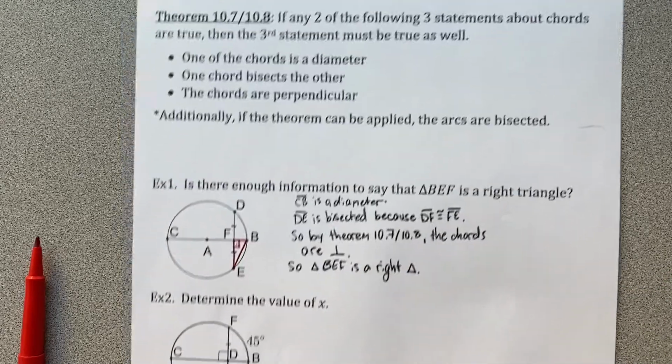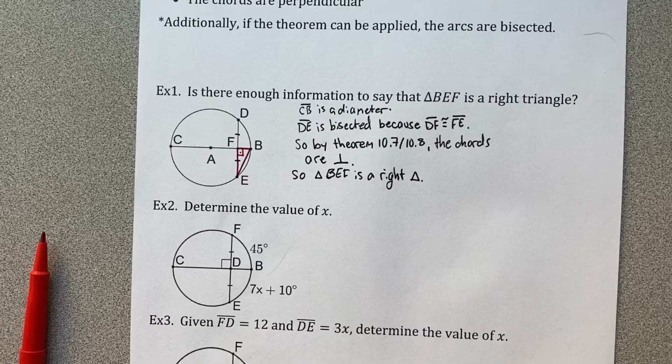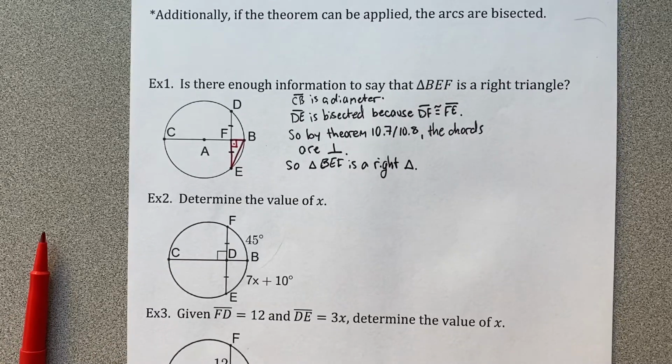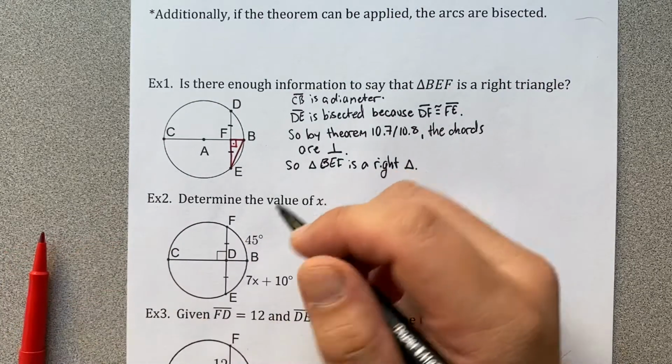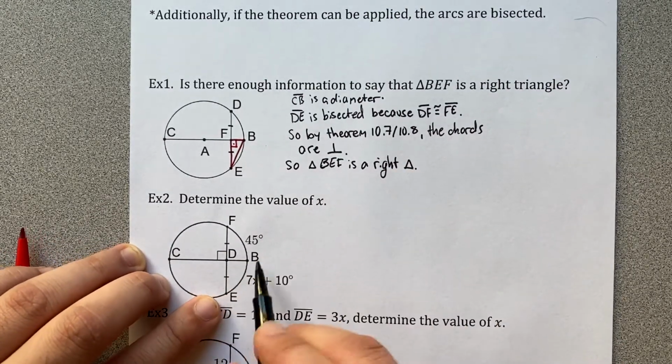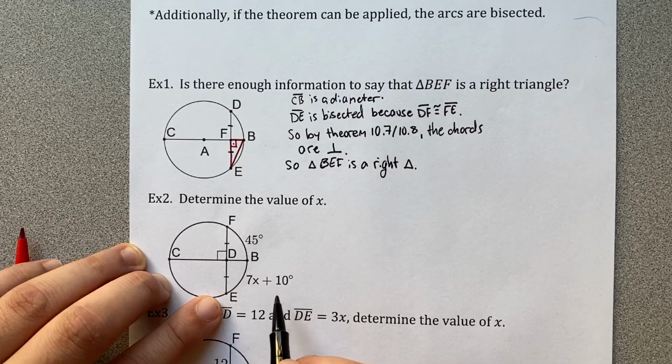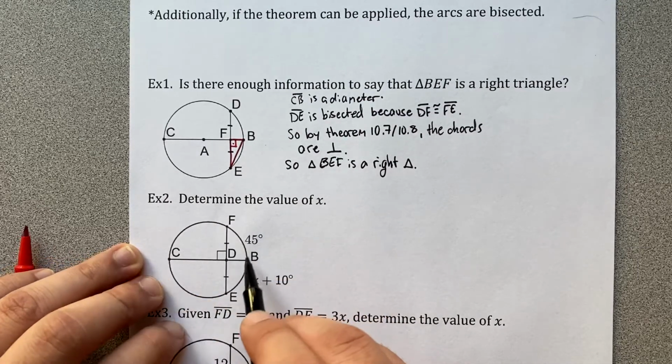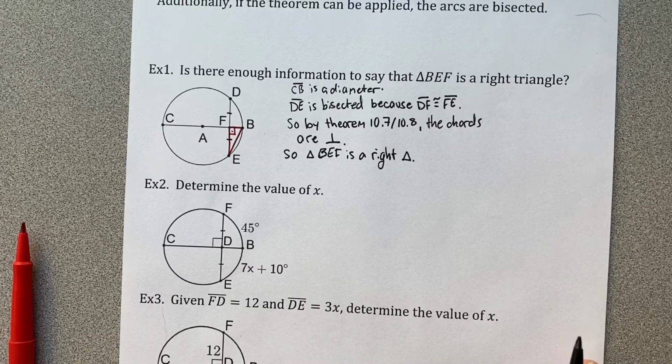Now let's take a look at another example of a different case. If we look at example number 2, it says determine the value of x. Now note that x is going to be part of this arc BE, where we know that BE is 7x plus 10. We know that this arc BF is 45 degrees.